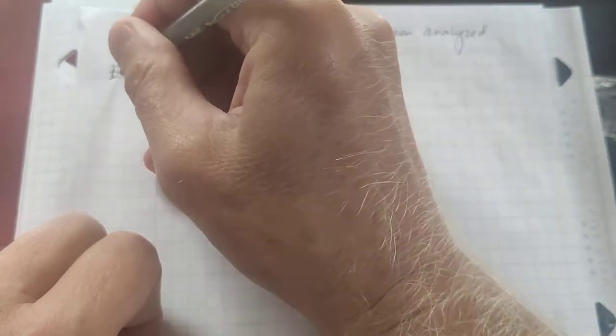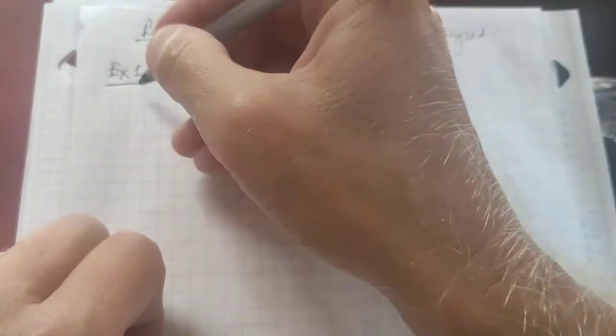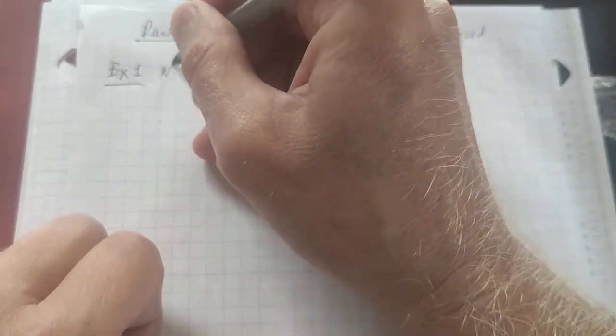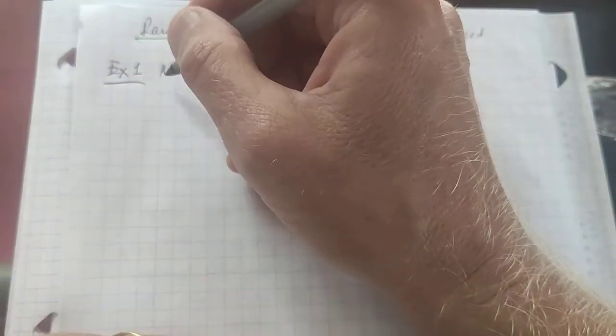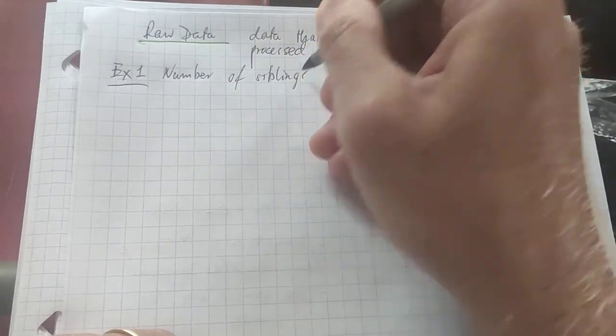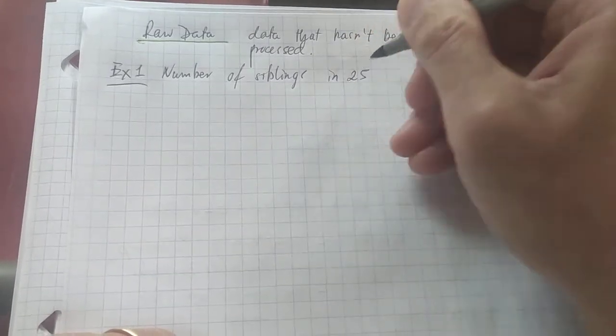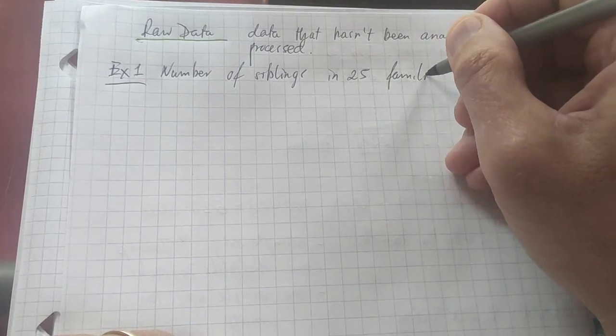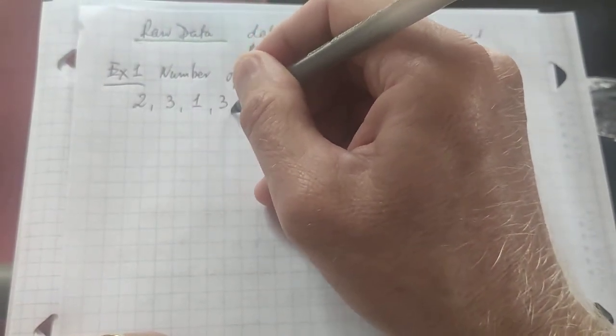Let's actually do an actual example from your textbook. So this is example 1. So let's say somebody surveyed 25 families, and they discovered that they have the following number of kids or siblings. So number of siblings in 25 families. Okay, so yeah, there's some writing involved here. So 2, 3, 1. Maybe so this is the first example.